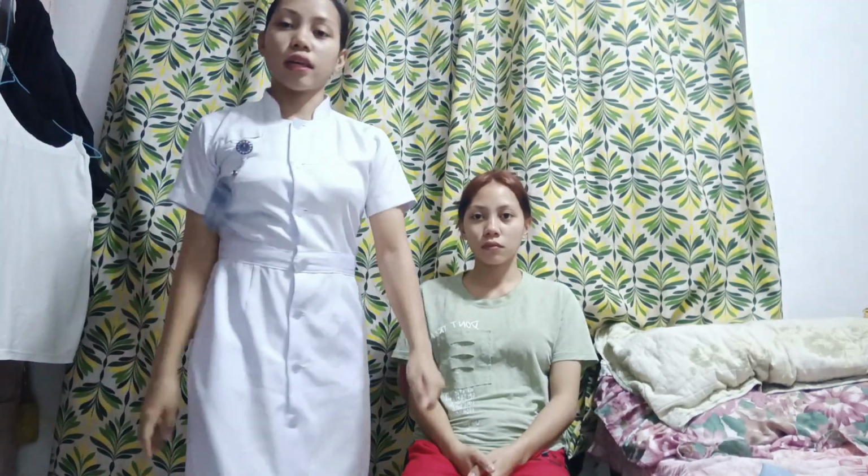And after that is hand the client a patient gown if possible. And then provide the client's privacy. Assume that I provide the client's privacy. So now the assessment is okay.